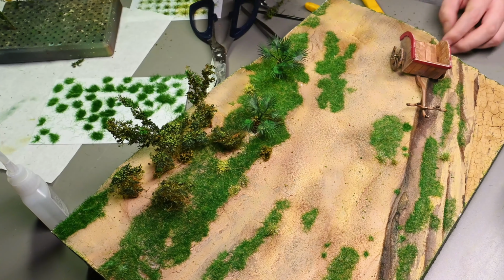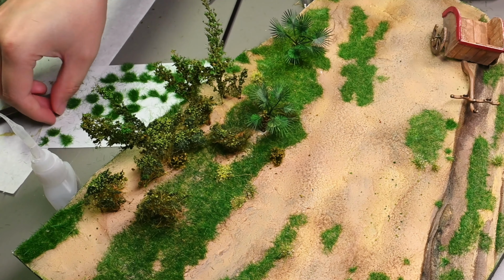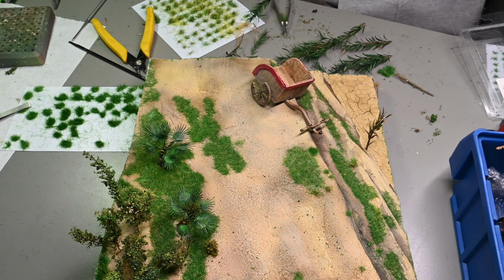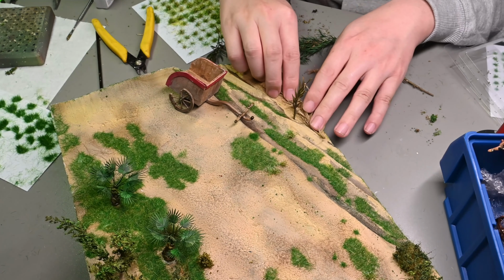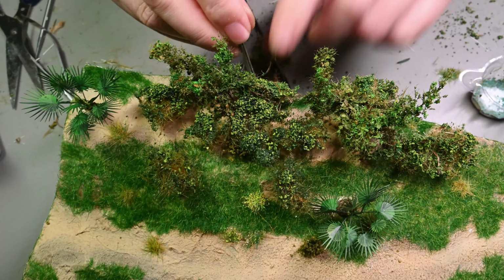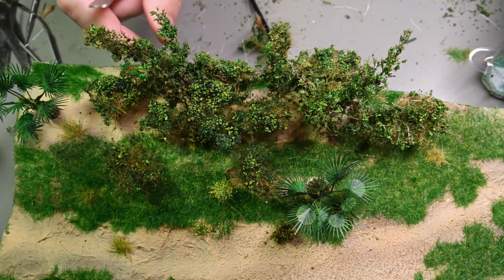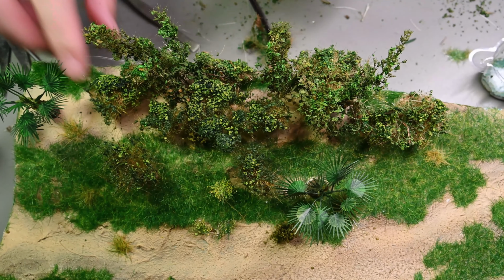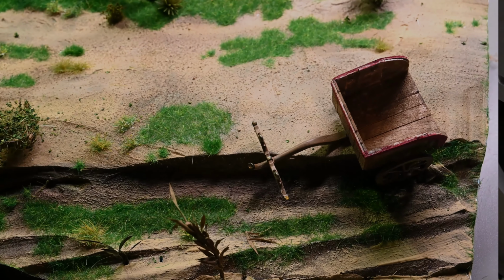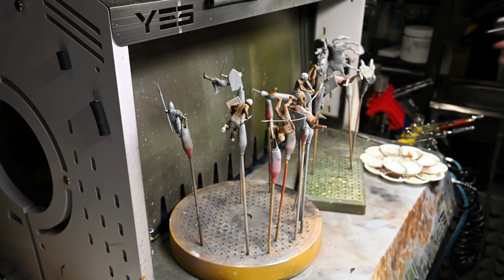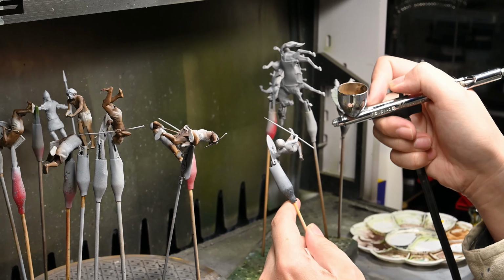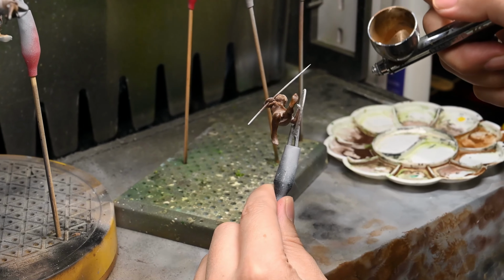With the vegetation in place, the battlefield environment is starting to come together. Next, I'll be adding colors to both armies.